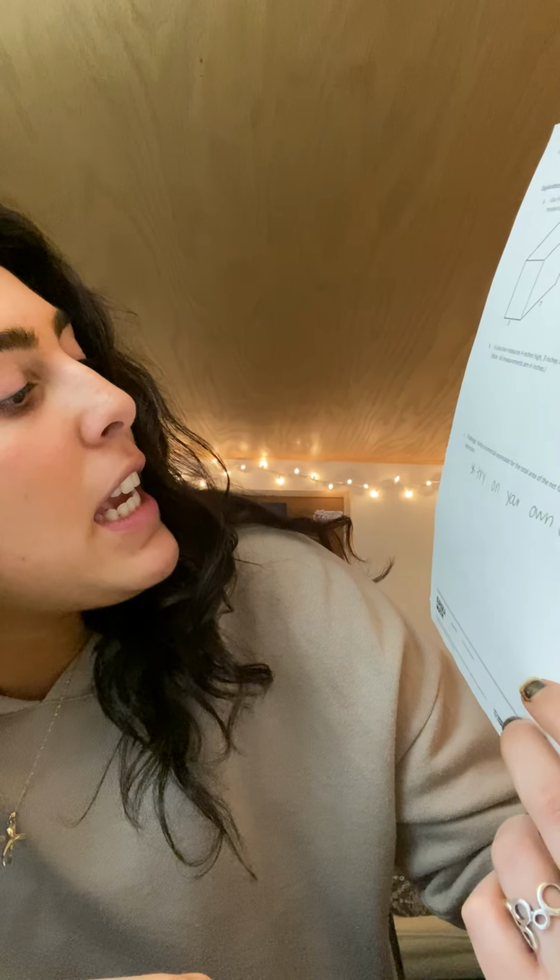And then for C, this was a challenge, and it asked to write a numerical expression for the total area of the net for part B. And then it said to explain each term in your expression. You can try this one on your own. This was not part of the examples that you had to copy down today, but if you want to try this one on your own and email it in and see how you did on it, I'll be more than happy to look at that.